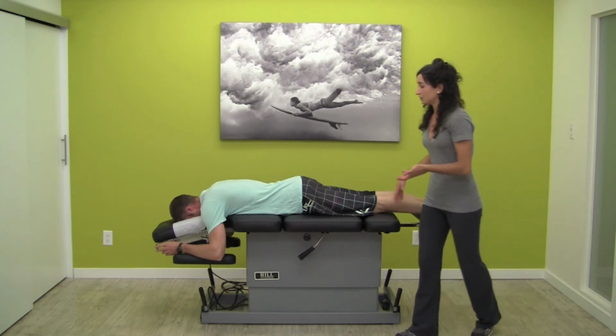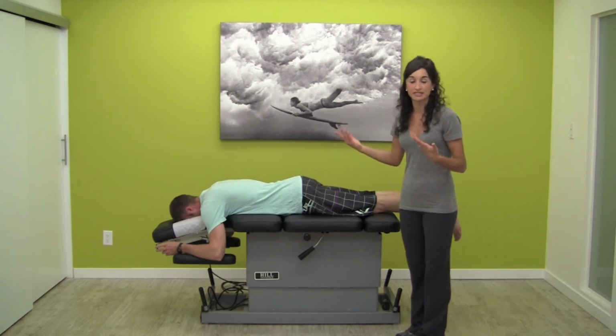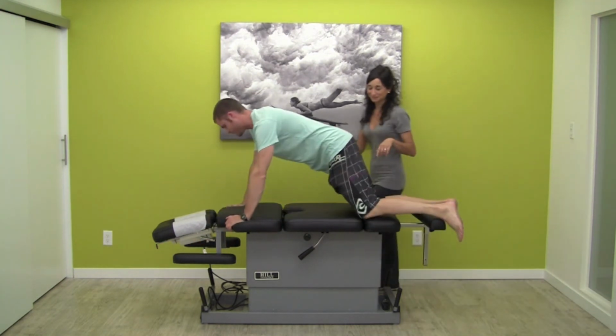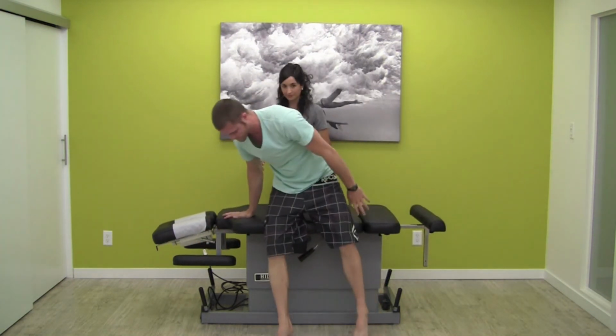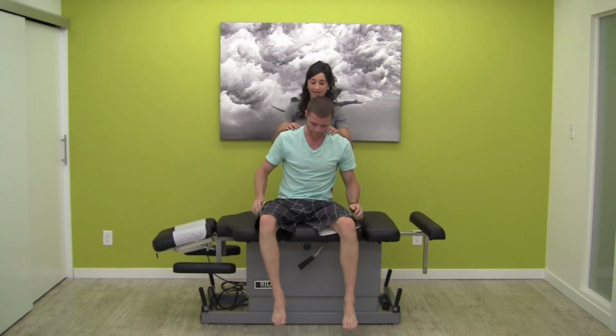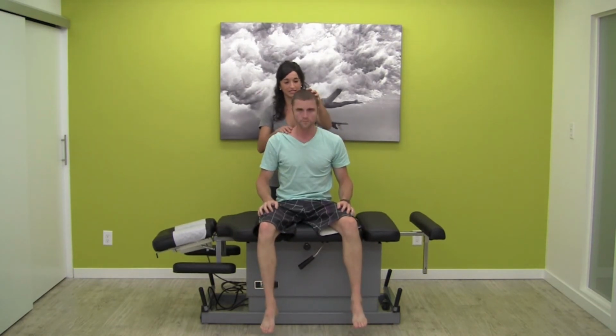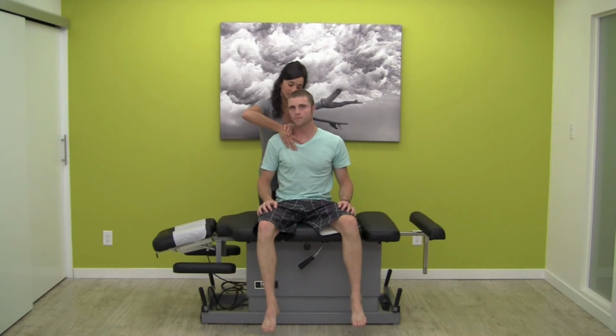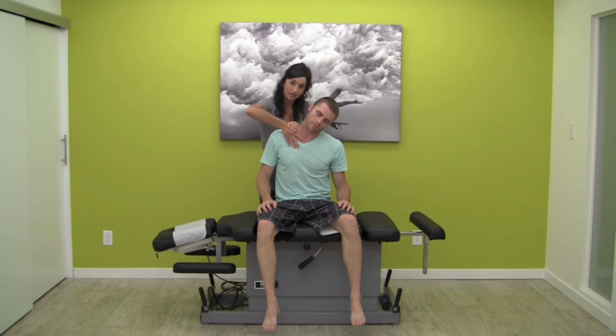Another area you could do would be the upper trapezius muscle of the shoulder. So I have the patient sit facing the camera. And what the patient's going to do is going to tilt his head to the right. I'll take an area of contact on the upper trap, and then the patient's going to take his head across to the left. Good. So breaking up scar tissue in the upper traps.